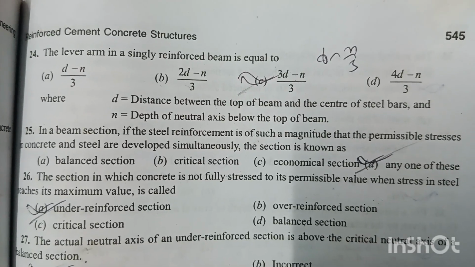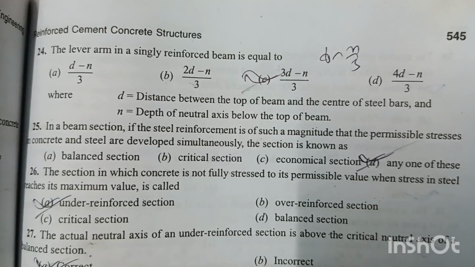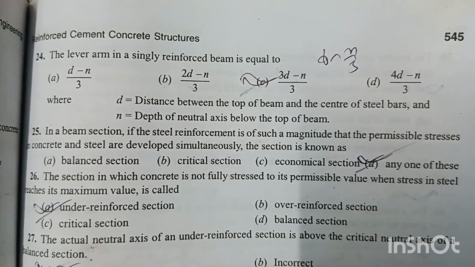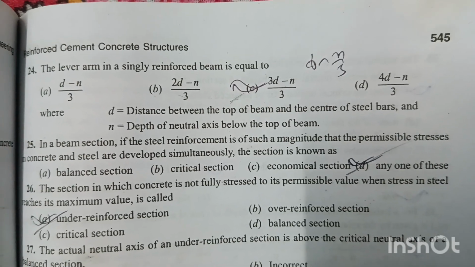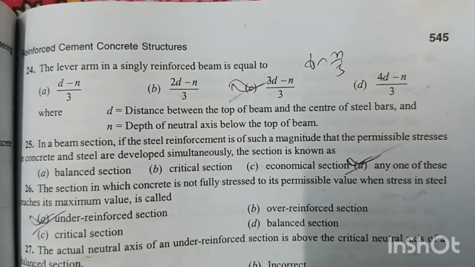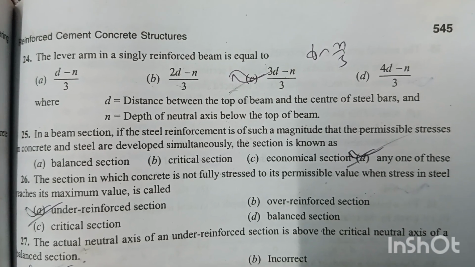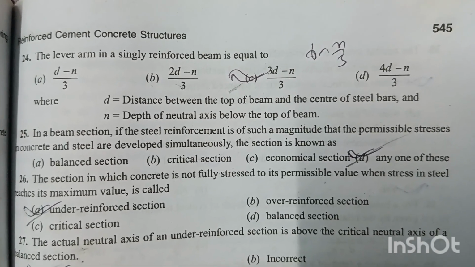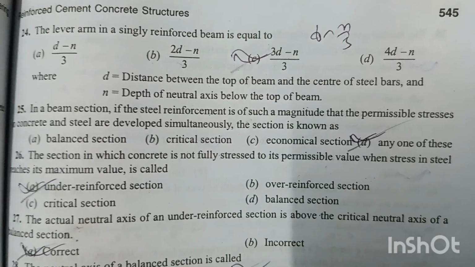Question number 24. The lever arm in a single reinforced beam is equal to D minus N by 3. Option C is right answer, which is equal to 3D minus N by 3. And lever arm is the distance between compressive force and tensile force, where small d is the distance between top of the beam and center of the steel bars, and n is the depth of neutral axis below the top of the beam.